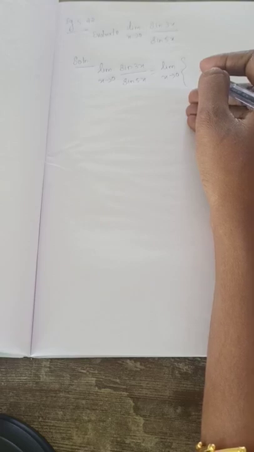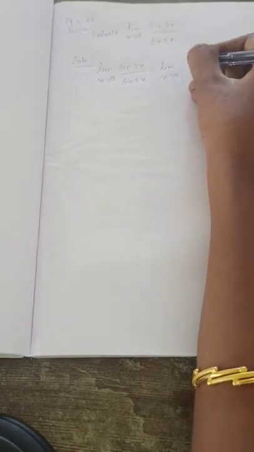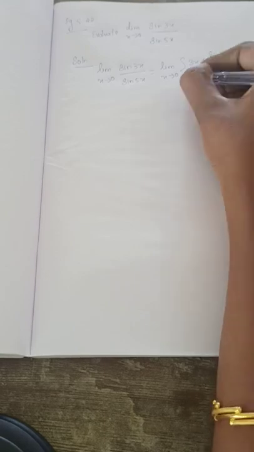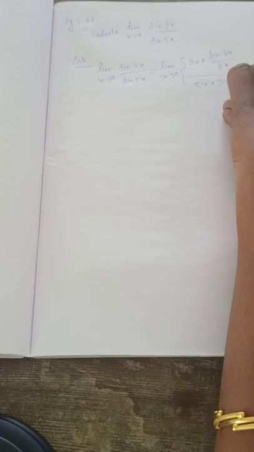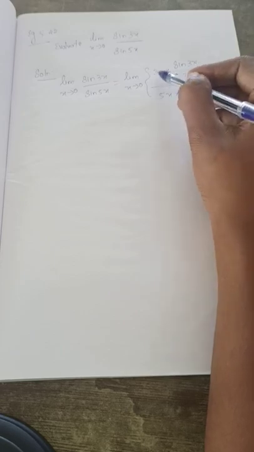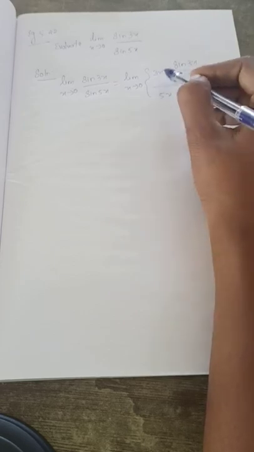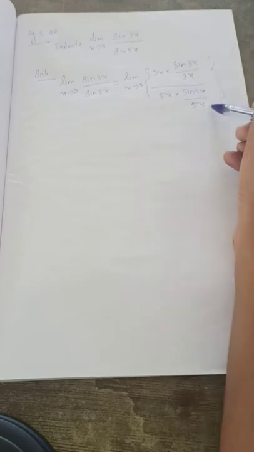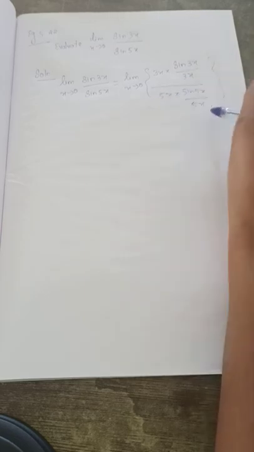Multiply and divide the numerator by 3x, so sin 3x divided by 3x. Same in the denominator, by 5x into sin 5x divided by 5x. In the numerator it is 3, so I have multiplied and divided by 3x. For the denominator, I have multiplied and divided by 5x.